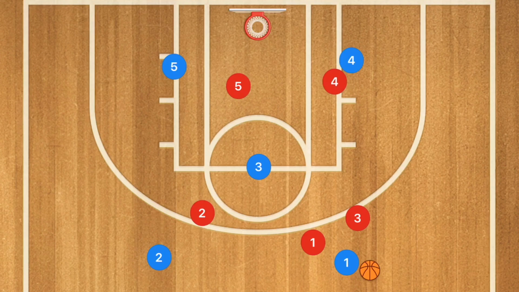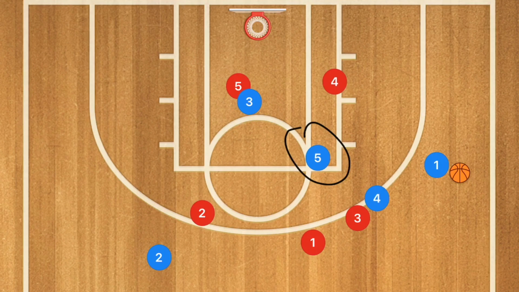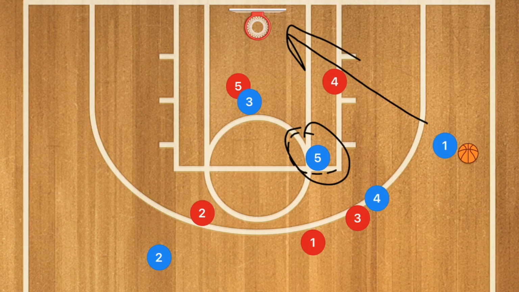What's going to happen now is player 4 will go up and set a screen for player 3, and player 1 is going to use player 4 as a screen. We will then also have player 3 blue set a screen on player 5, and we will then have player 5 showing to the high post. What we're hoping for here is for player 1 to either have a shot or possibly have a mid-range shot with player 5. Those are 2 different options.